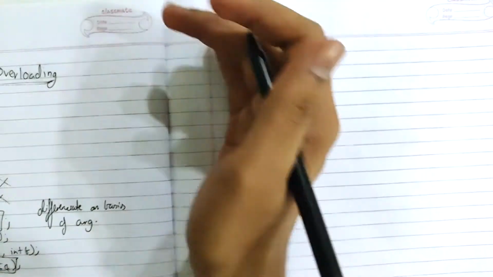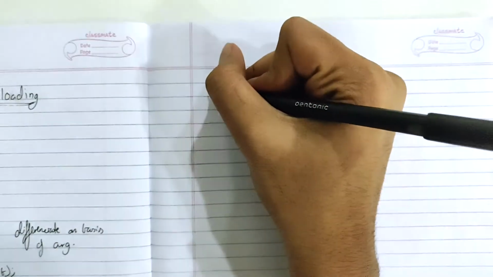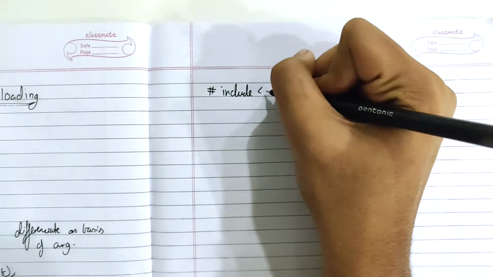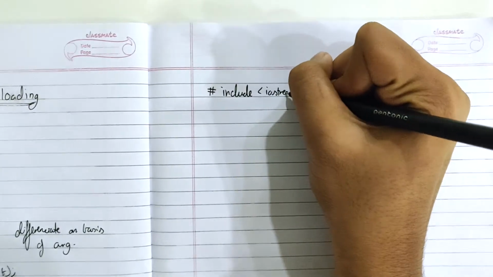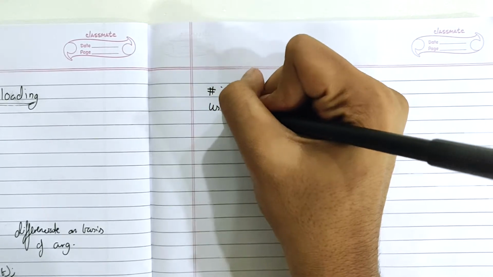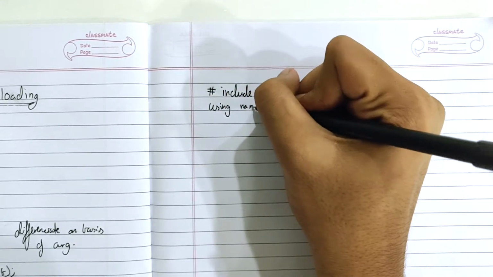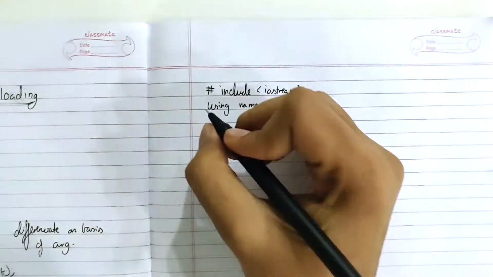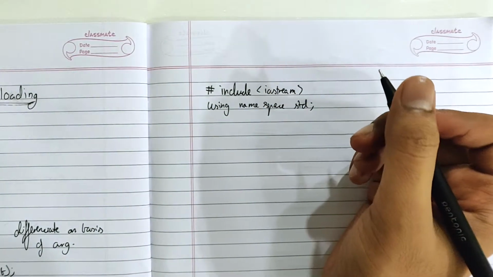Just pay attention to the code and you'll understand what function overloading is. Include iostream, and using namespace std.